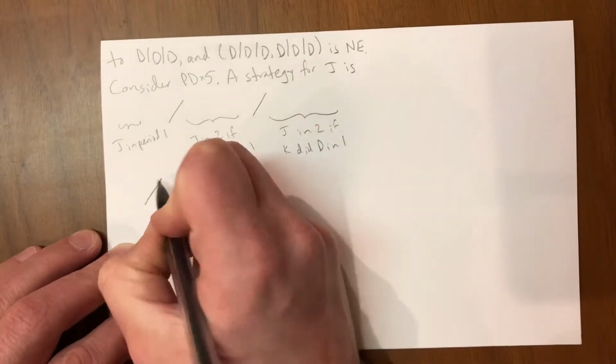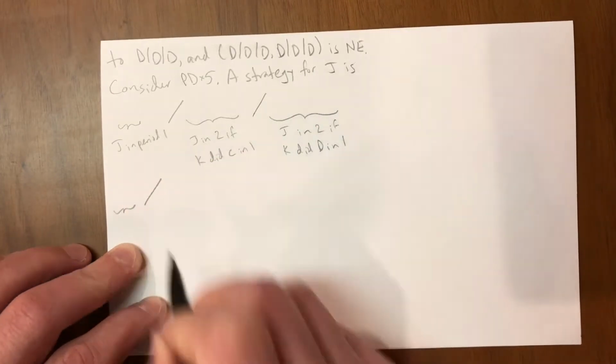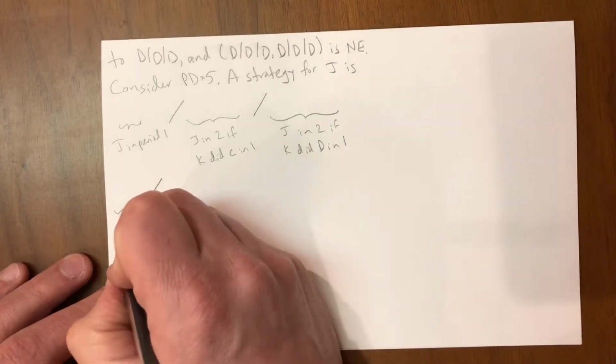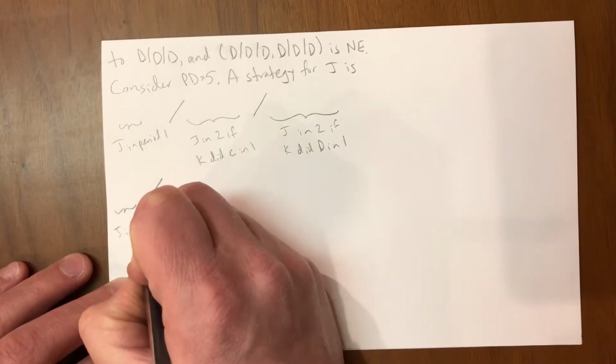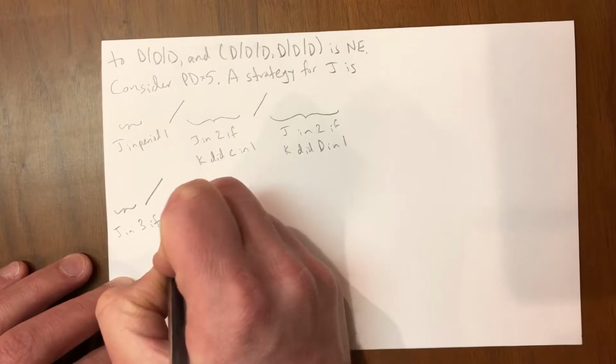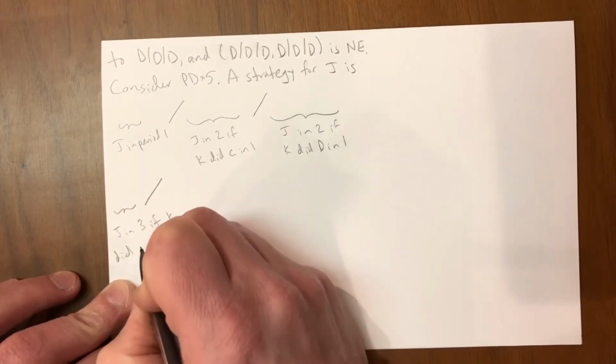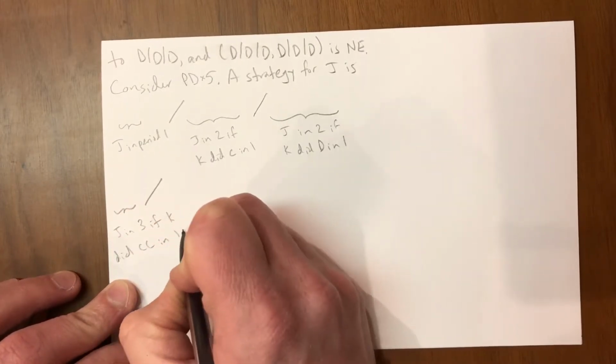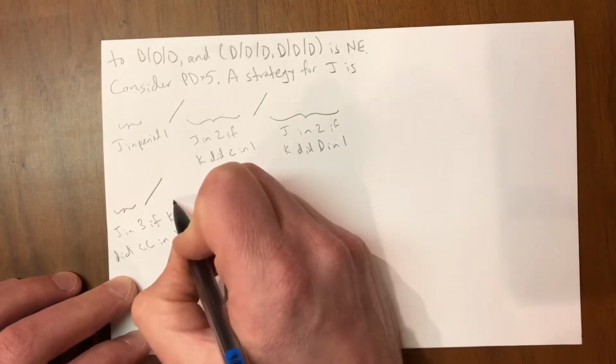And then J has to now do something: there's going to be J in 3 if K did CC in 1 and 2.